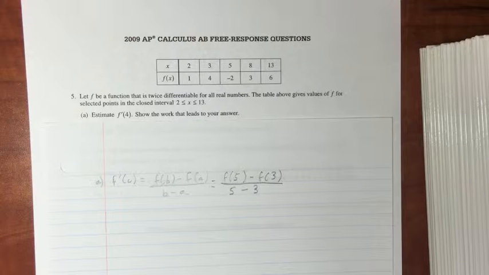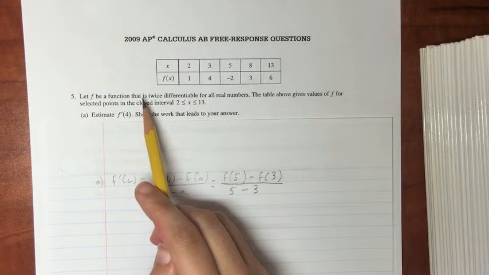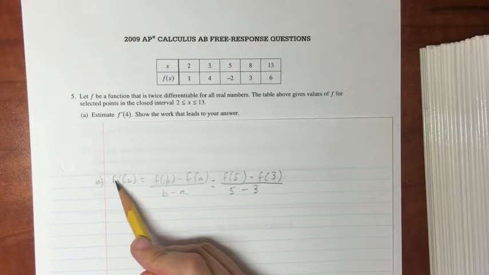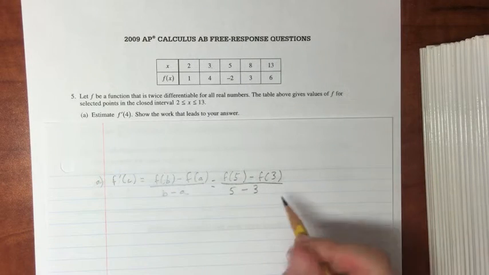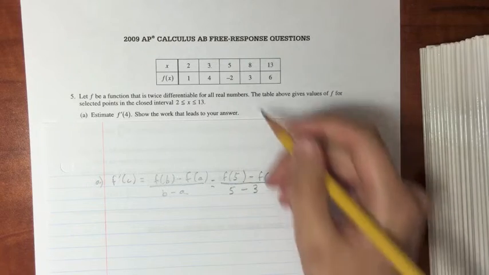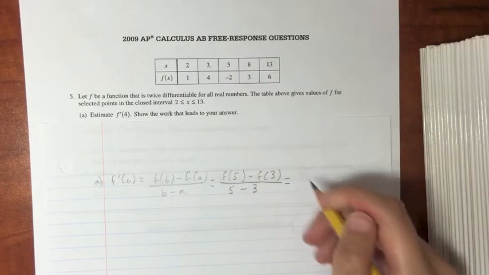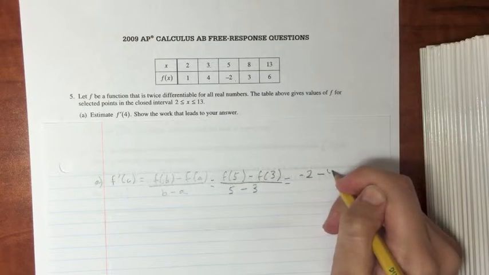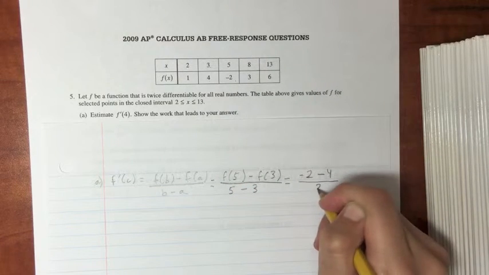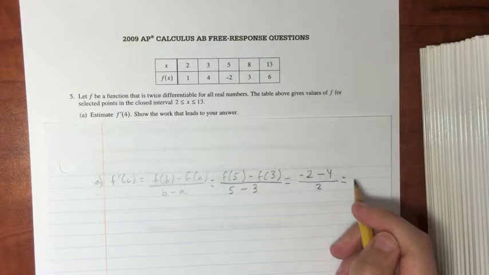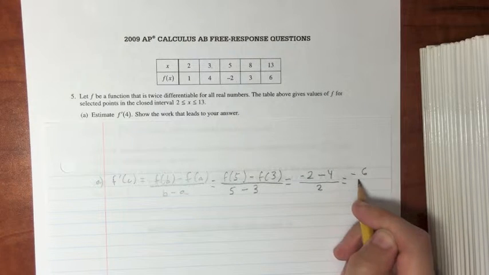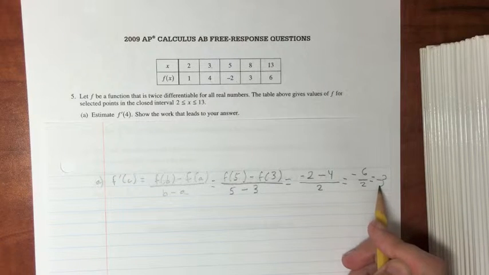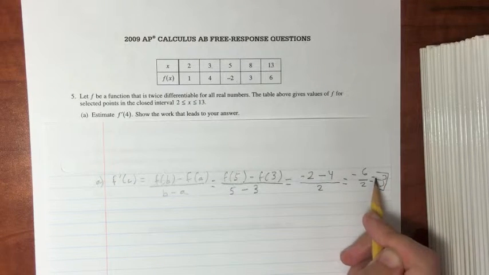In the beginning of the question, it also says that the function is twice differentiable, so we know that we can use it to find the first derivative for one of the values. So this equals f of 5 is negative 2 minus f of 3 is 4 all over 5 minus 3 is 2. That equals negative 6 over 2, which is negative 3. And that is the answer for part A.